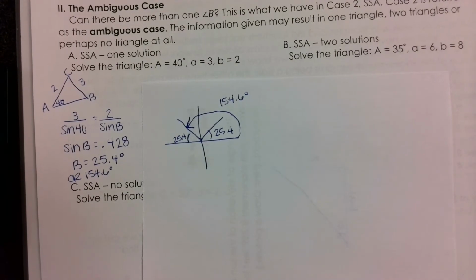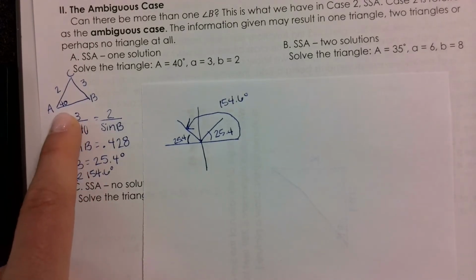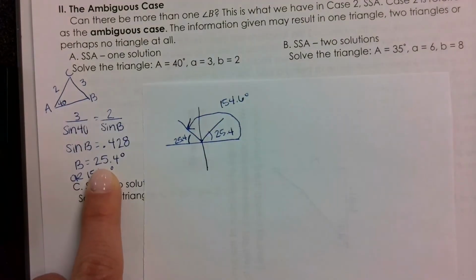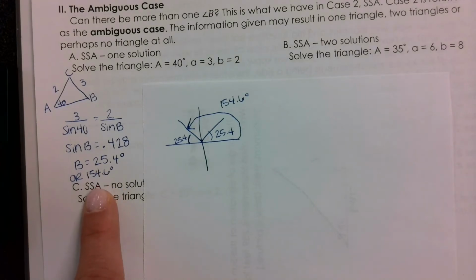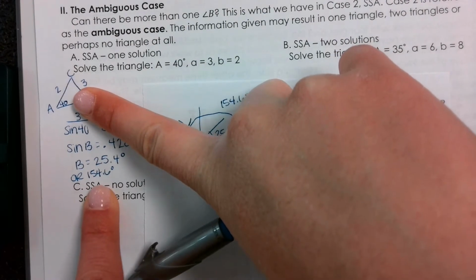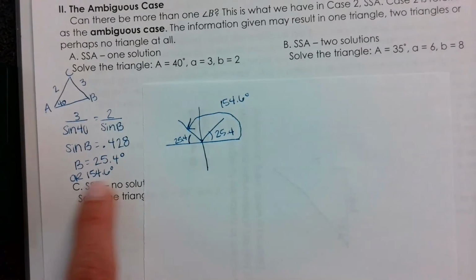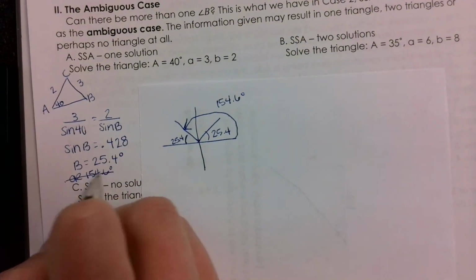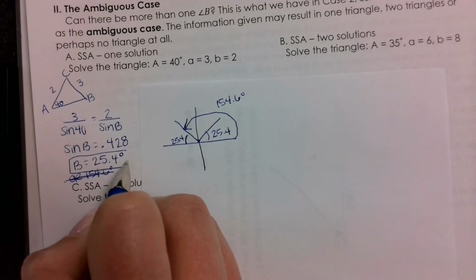So if we go back to what it already told us about this triangle, we know that angle A is 40. So if we have an angle that's 25, an angle that's 40, we could have some other angle and we wouldn't bust that 180 mark that we have to add up to, right? If we have an angle that's 154 and another angle that's 40, when we add just those two together, we've already busted 180, right? So could this angle possibly work for our triangle? No. So this one's not going to work. We don't have to worry about it. We're just going to use this angle for B.